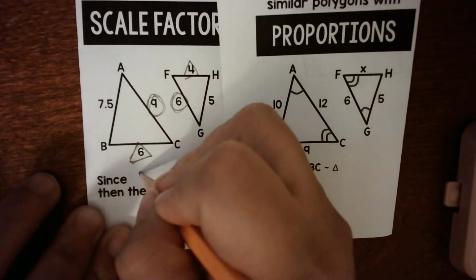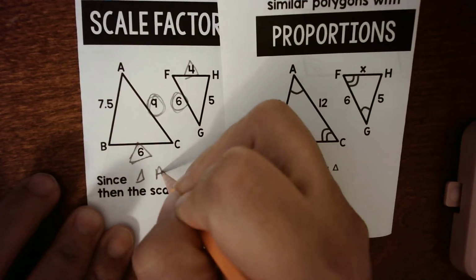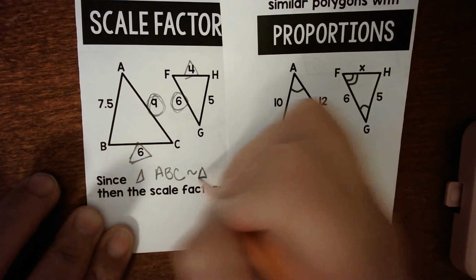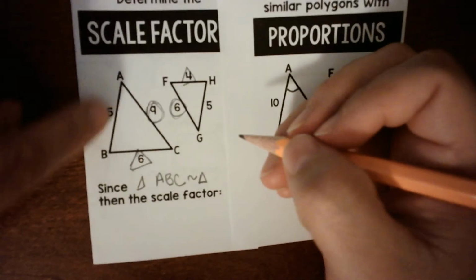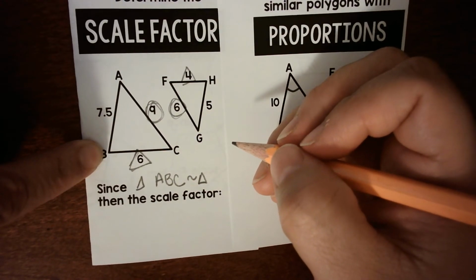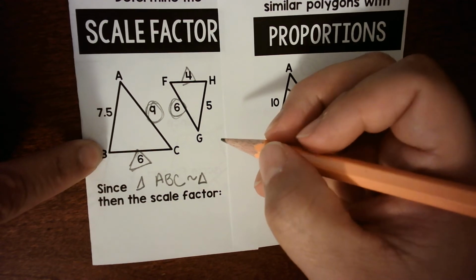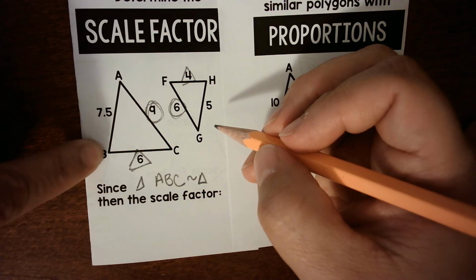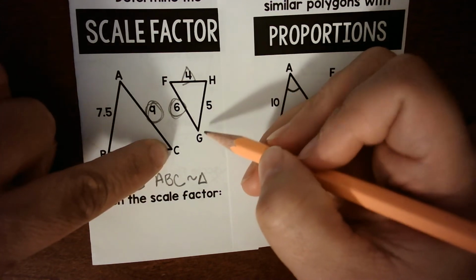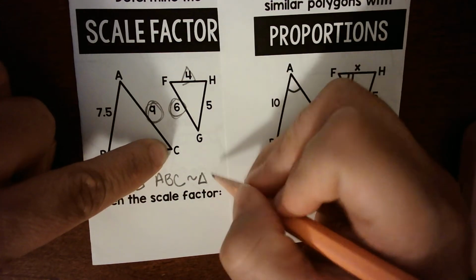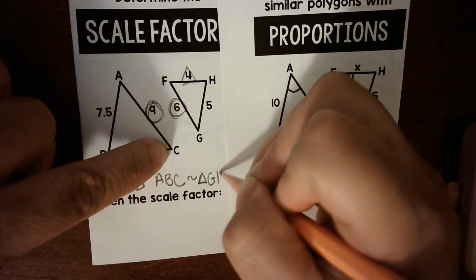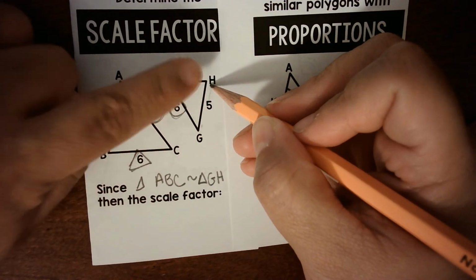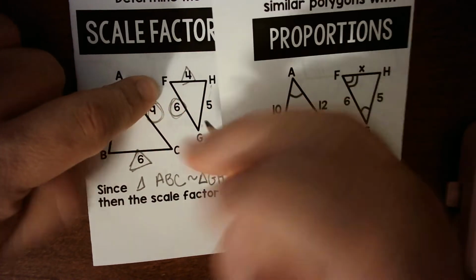Why does that help? That means that the triangle ABC is similar to the triangle, and since I said AB, that's the middle side, so I have to do, and then I'm going to go to the smaller side, so I'm going to have to start here, G, H, because that's the middle side, and then I'm going to go to the smaller side, F.